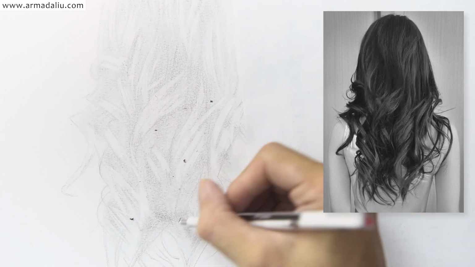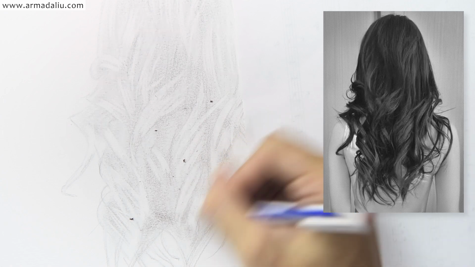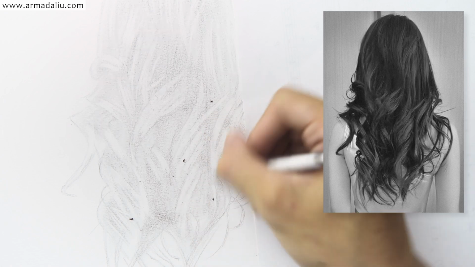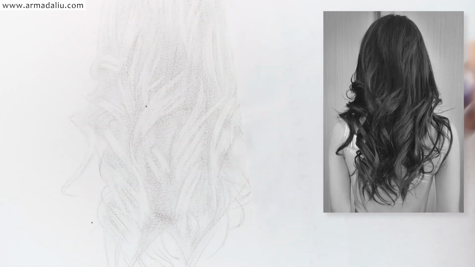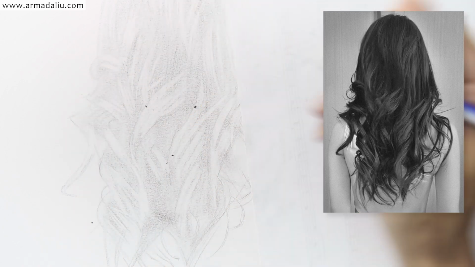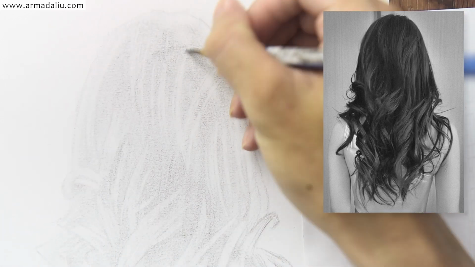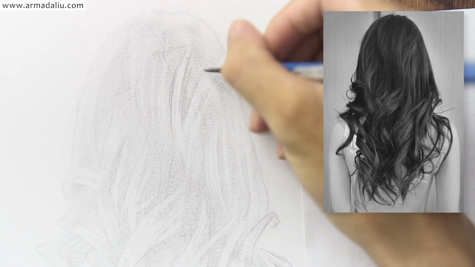Without this sketch, it feels like we're drawing bluntly. The sketch acts as a blueprint for us, so make sure to get this stage done correctly before moving on to the next stage. The next thing we're going to do is indentation.